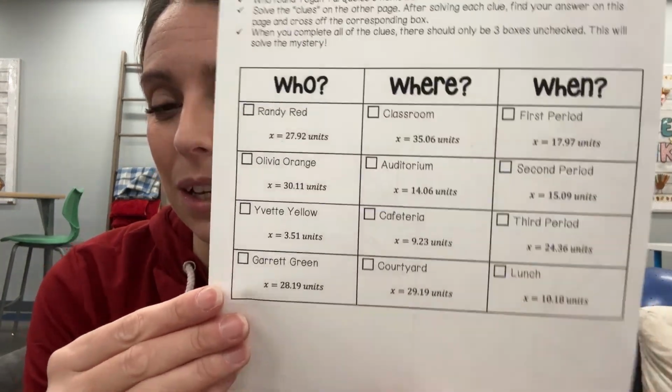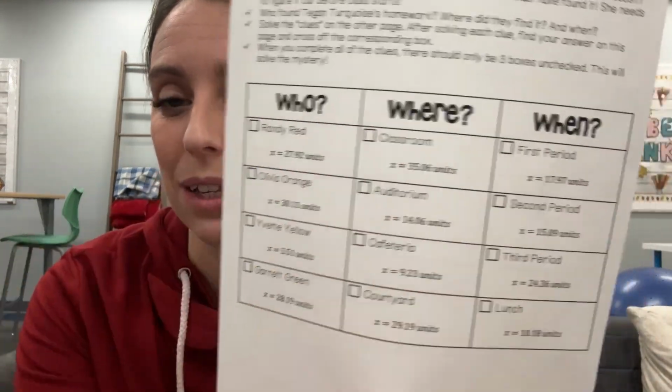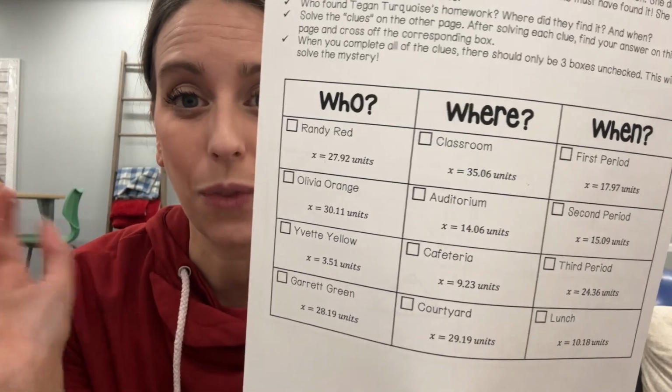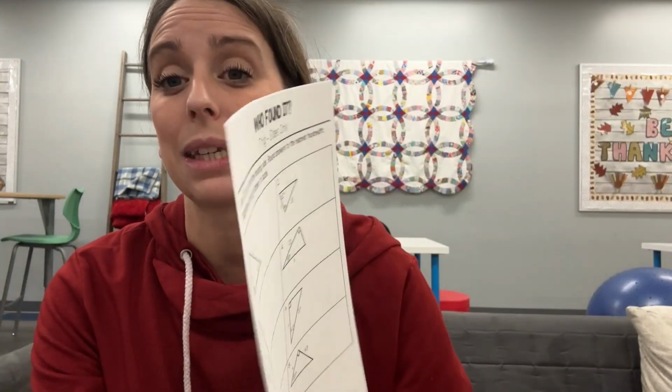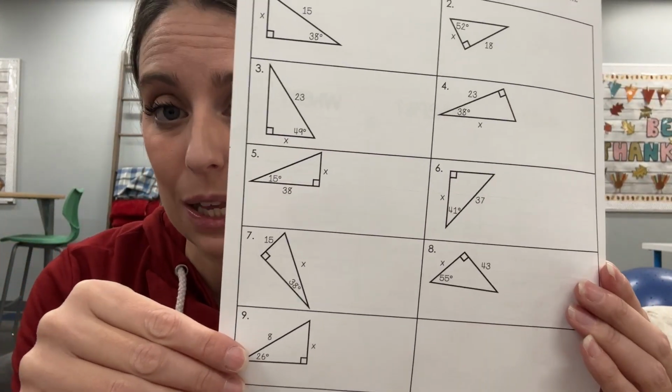But they really like them because they know that they get the answers right, because if the answer's on here, the answer's right. If they don't find their answer on here, they know they made a mistake and they go back and they try it again.